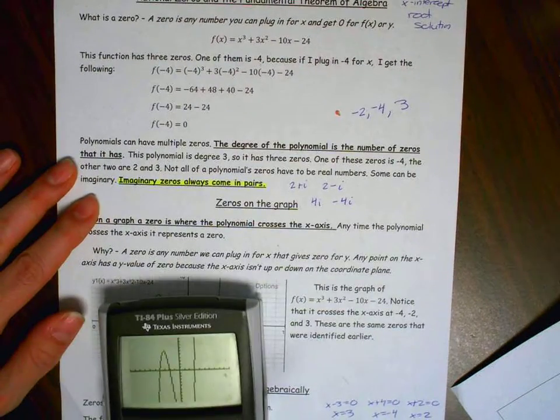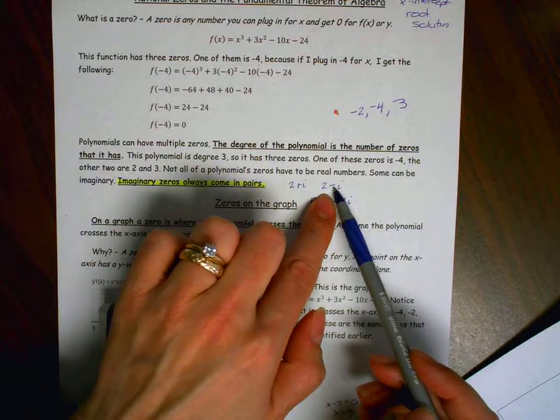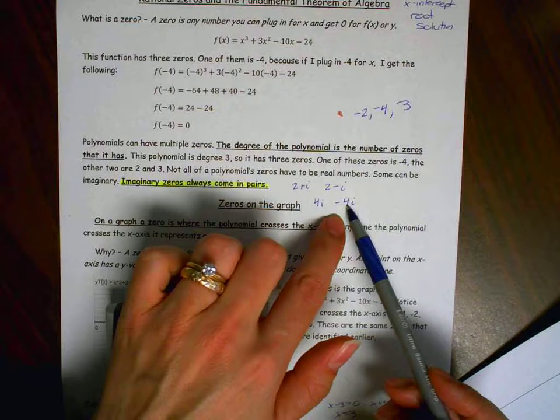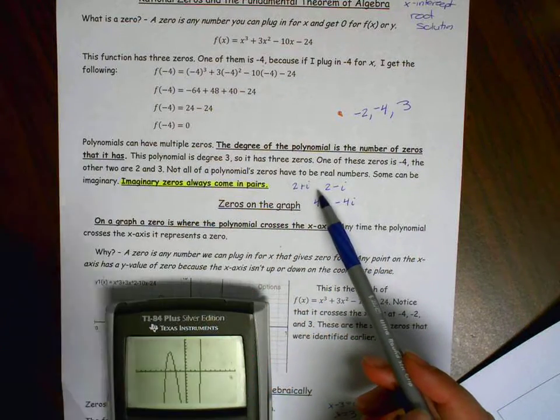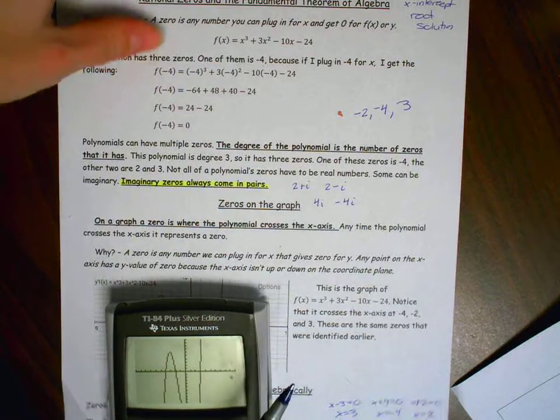If they are imaginary zeros, they come in pairs. Remember we did this and we said, oh, if it's 2 plus i, we switch the sign and we say the other one is 2 minus i. Or if I had 4i, my other one is -4i. They always come in pairs, one with a positive imaginary part and one with a negative imaginary part.